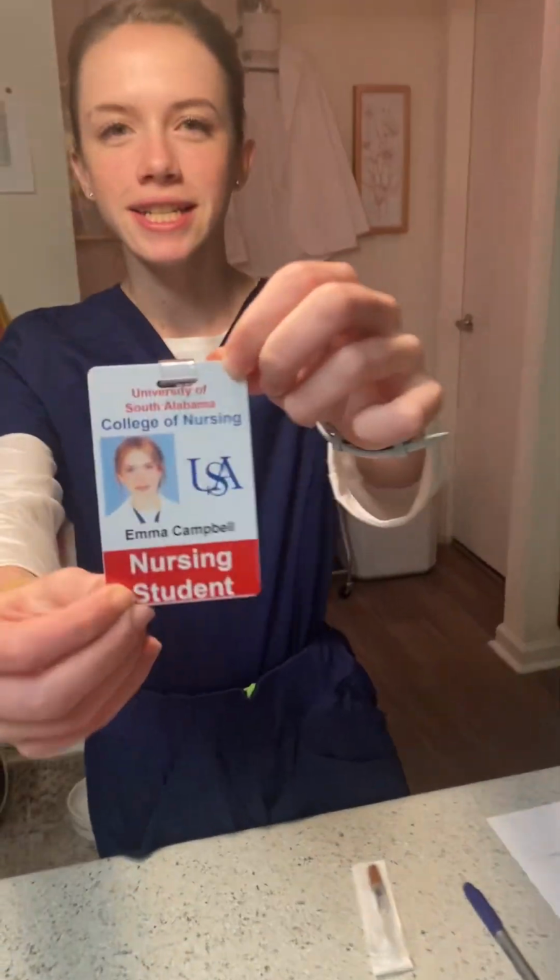I'm a student nurse here at USA, and I'm going to be doing my medication administration checkoff. I'm going to go ahead and show you my ID, and then we're going to go ahead and scan the room.